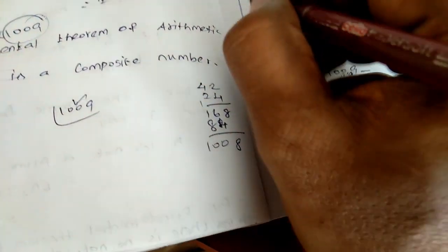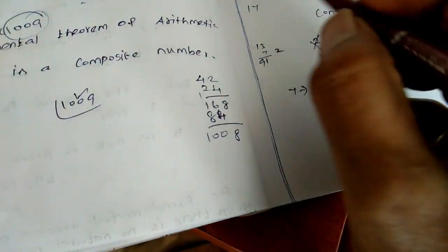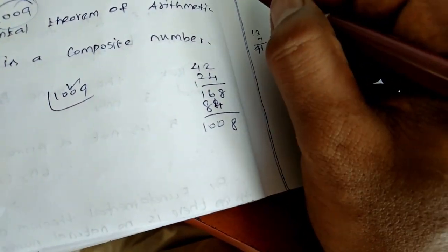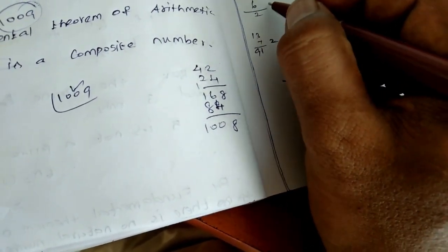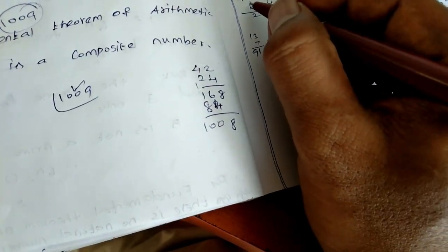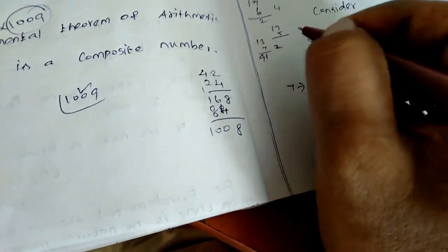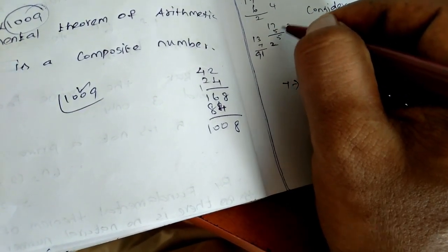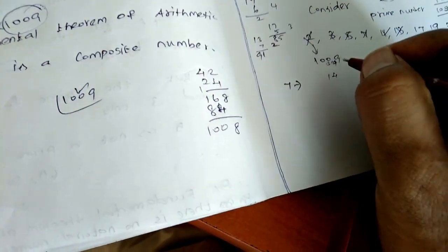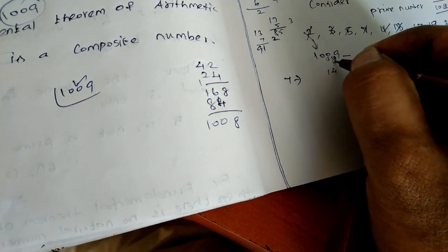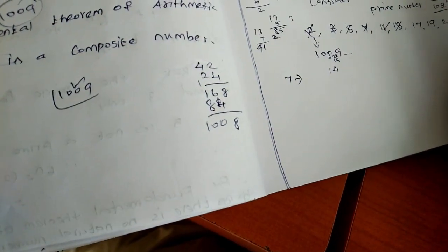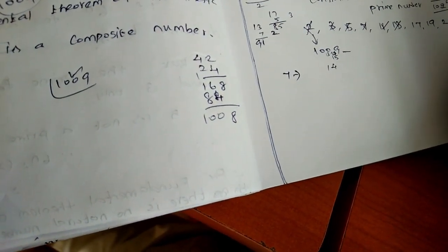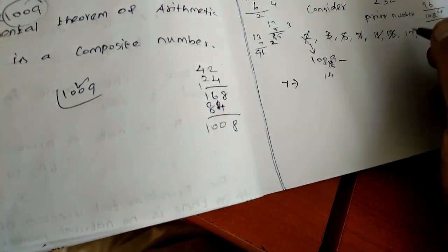Next 17: 17 times 5 is 85, remaining 15, giving 159, and 159 is not divisible by 17, so 17 not possible.